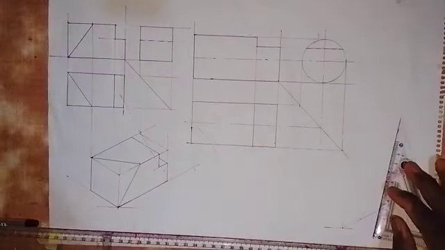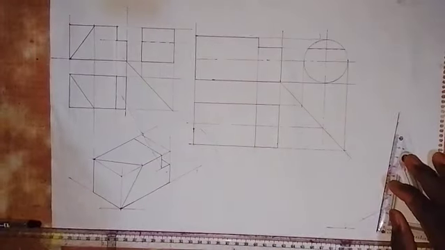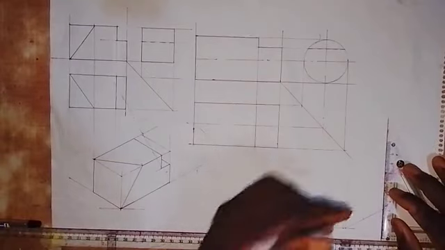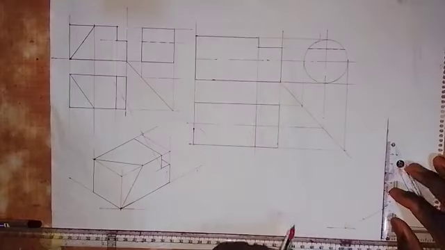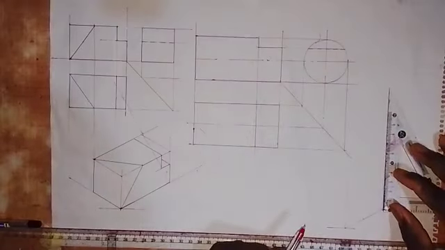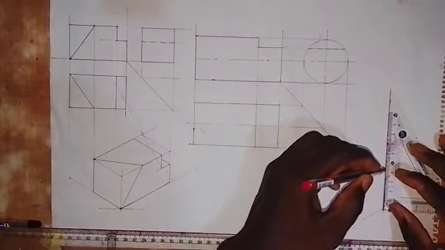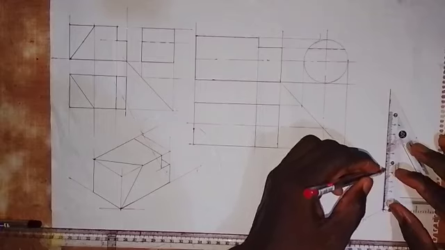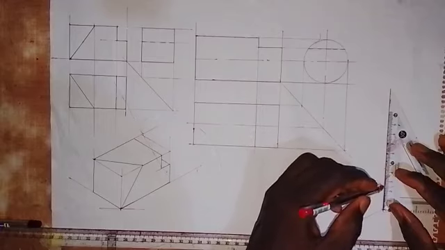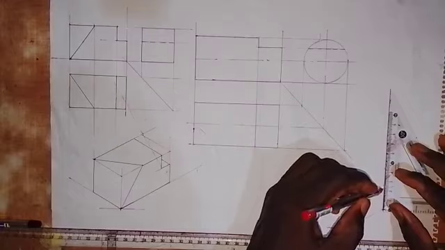At this point here, I'm going to draw a vertical line. Here I will draw a vertical line up like this, and here also I will take a measurement of 44 millimeters. Break it into 2. That is 22. So this is 22 millimeters here.